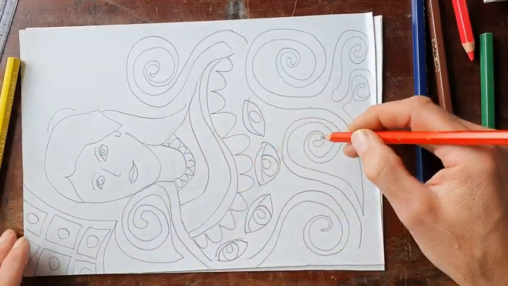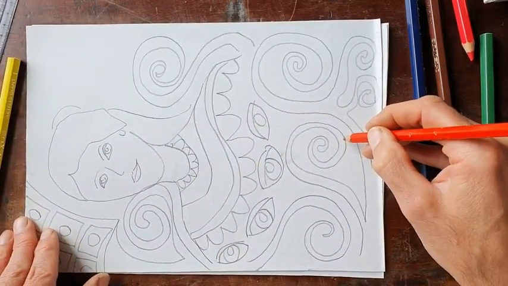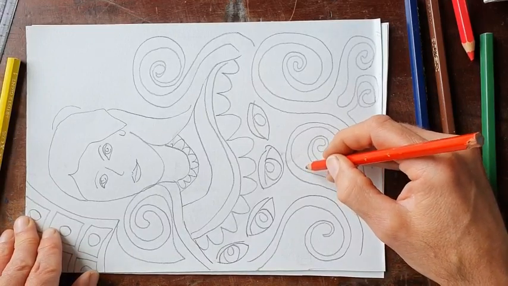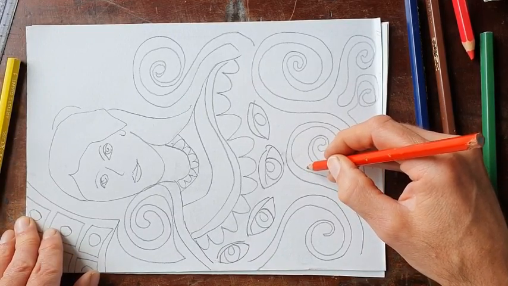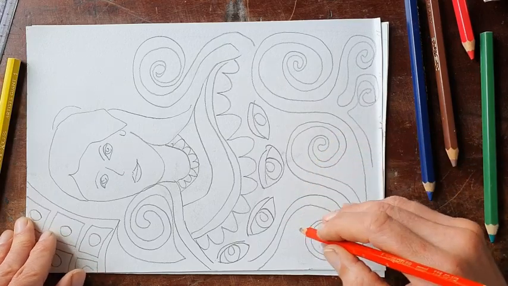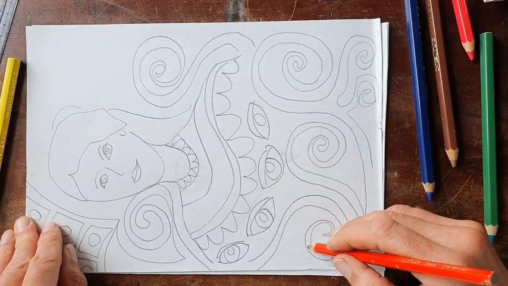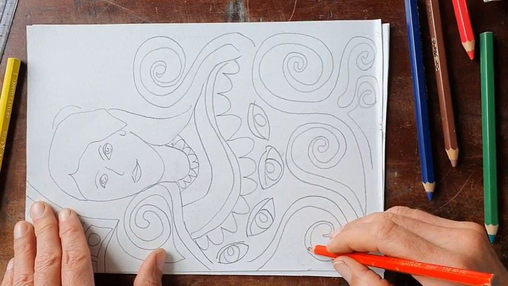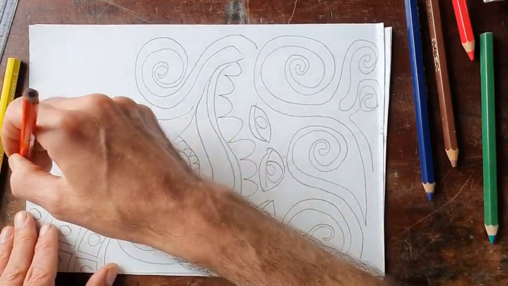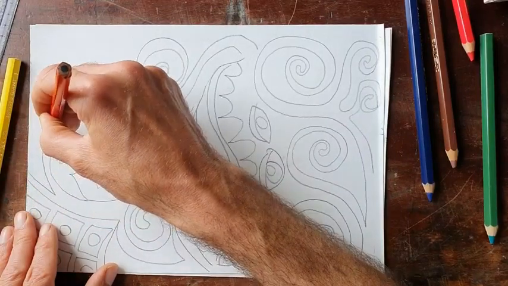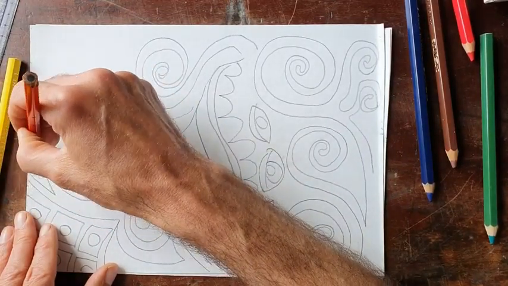Now you can fill this in however you want. Klimt was very good with colour actually, and although we've got a good range of colours, there's blues and reds, this picture is actually predominantly golden. If you've got gold paint or gold pencils, use those.